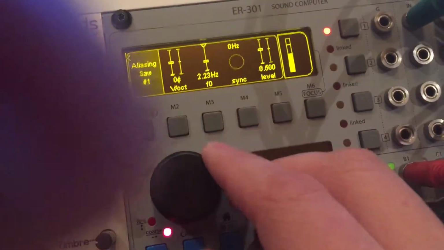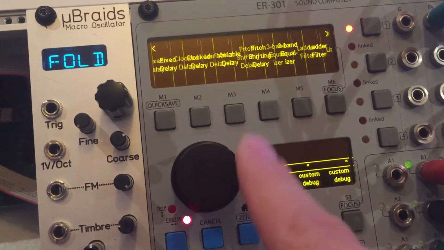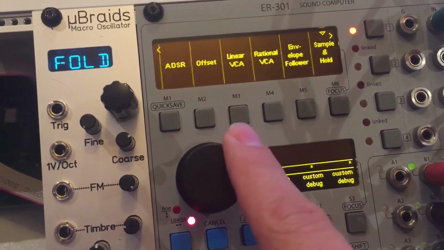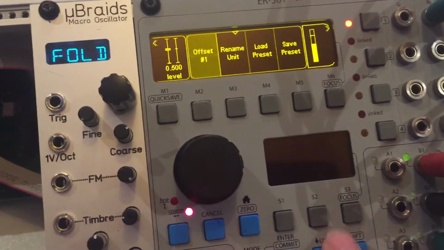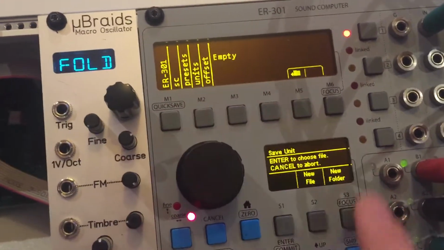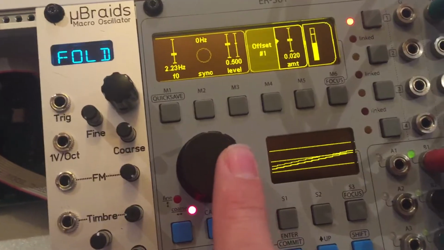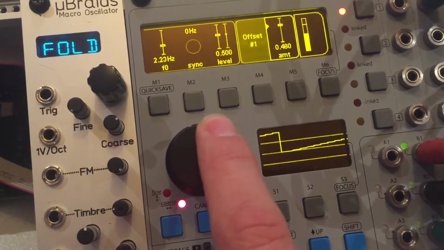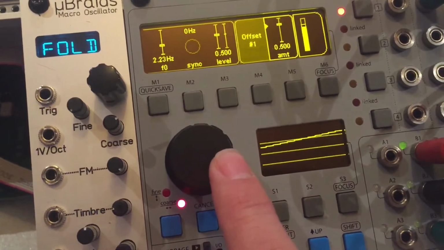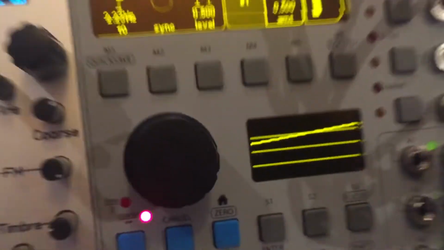So all we have to do is go back in here and insert an offset unit. Let me find that. And there it is. If I offset, oops, what did I just press? It's weird, I'm looking at this through the phone, so it's slightly delayed. But let's look what happens if I shift this by 0.5. Notice that the saw is now starting from the middle line and working its way up.